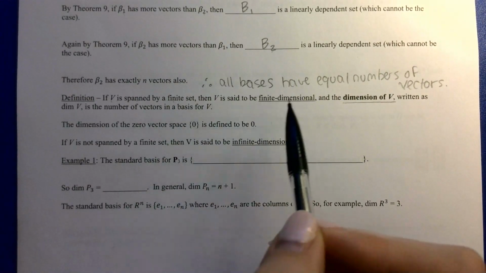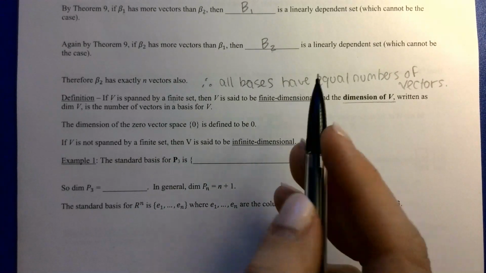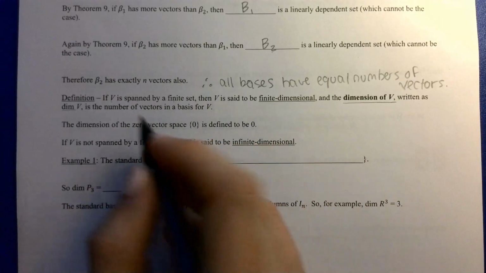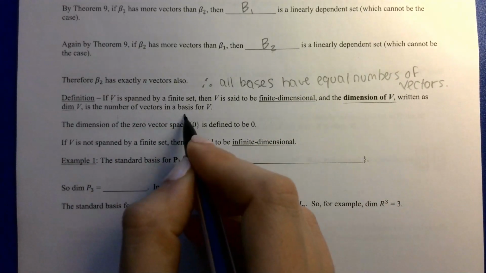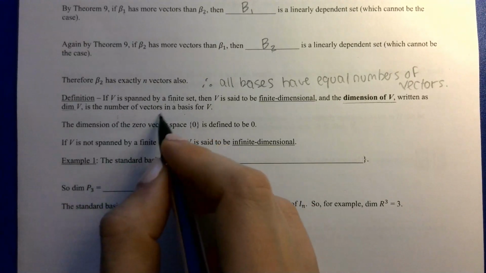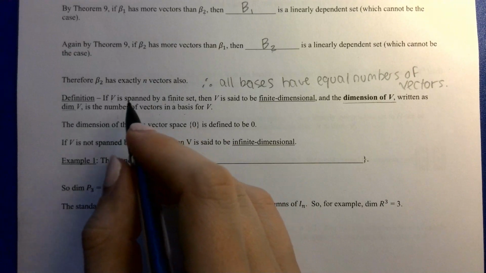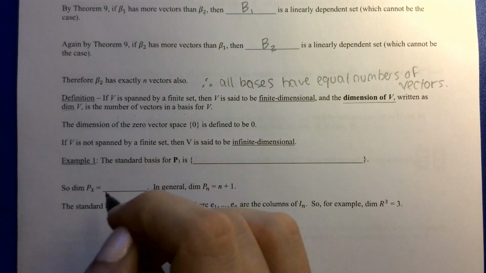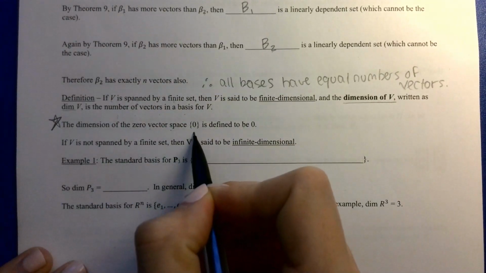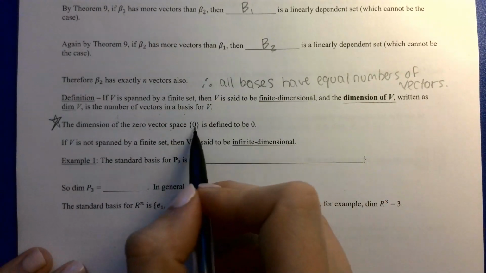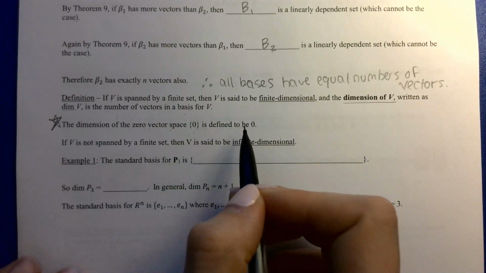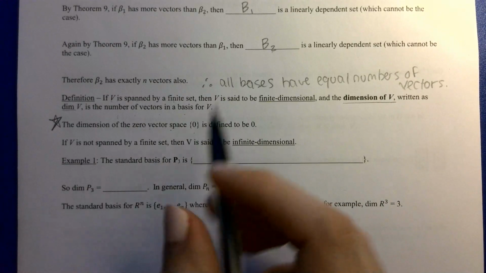Then V is said to be finite dimensional, and the dimension of V, written as dim V, we got more abbreviations here, is the number of vectors in the basis. Which makes sense because that would be the number of vectors I would have to use to span all of V. Quick definition: the dimension of the zero vector space is defined to be 0. So the zero vector space technically is a vector space all by itself, but we define the dimension to be 0. And that also makes sense.